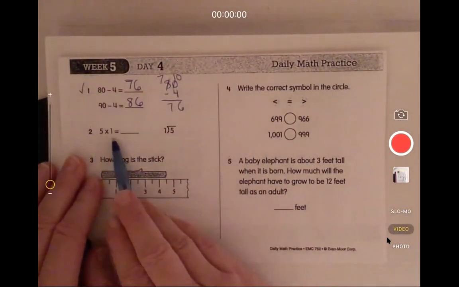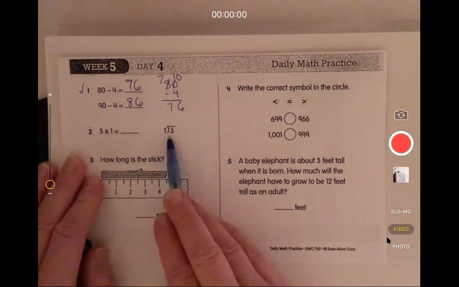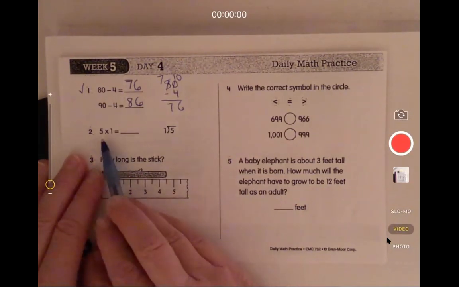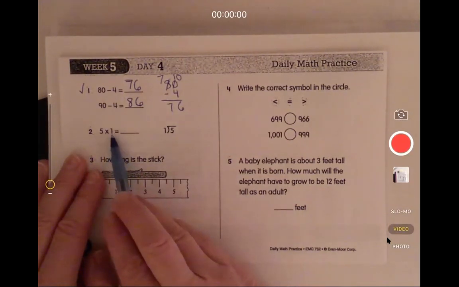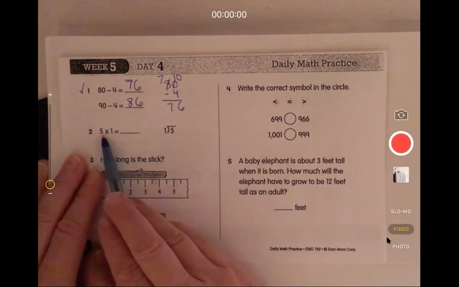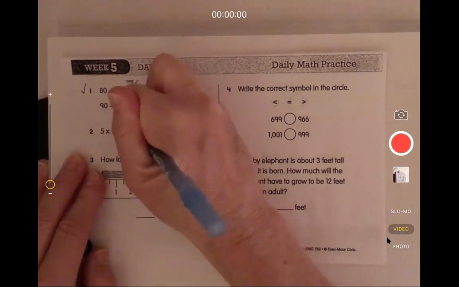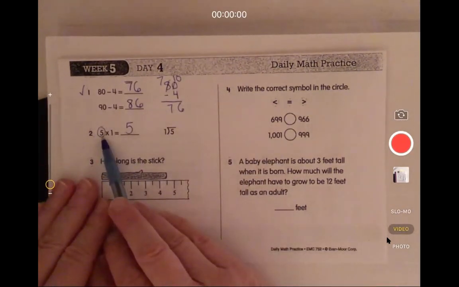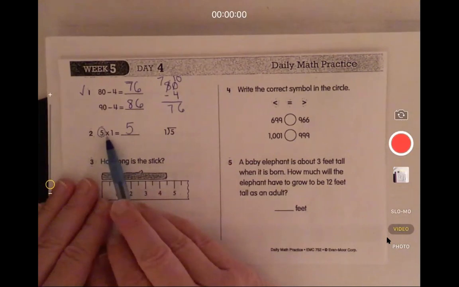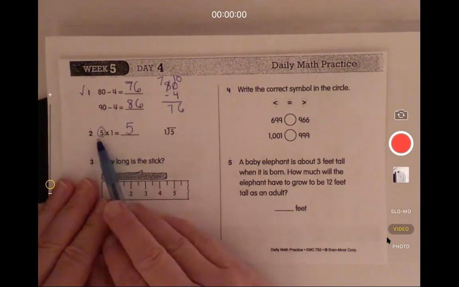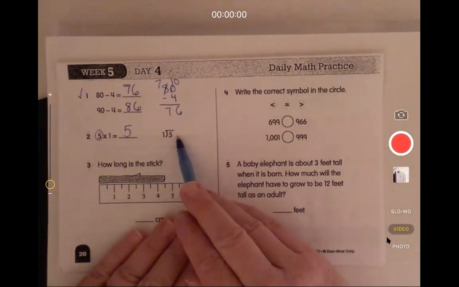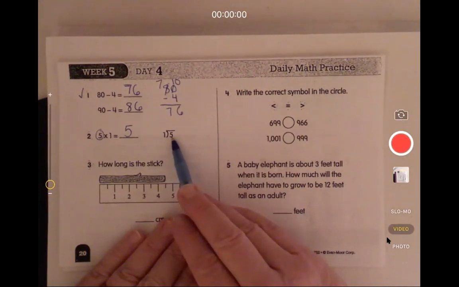Number 2 has multiplication and division. Remember, this is another division symbol. We haven't looked at division a whole lot. Let's look at this. 5 times 1. There's a rule. Anything times 1 always equals itself. So this equals 5. You can also remember your 5 count by. This means we're going to count by 5 one time, and that would just be 5. Simple.